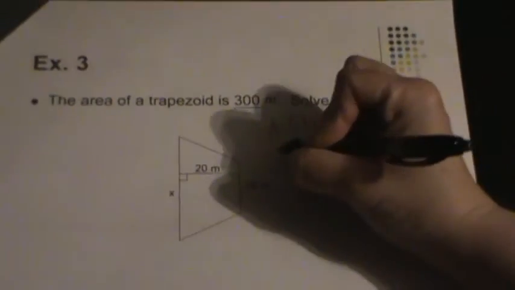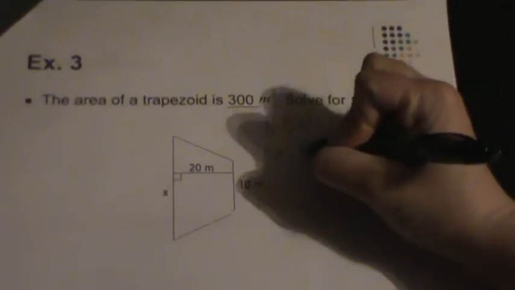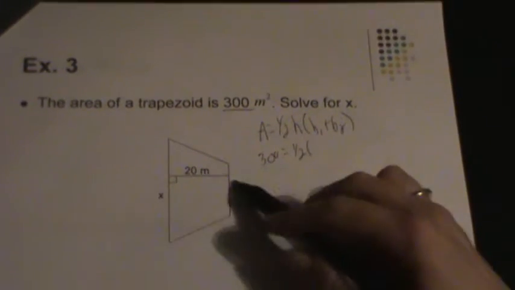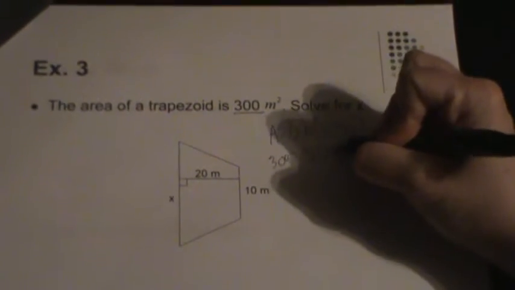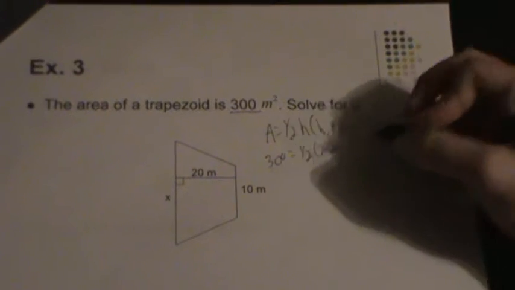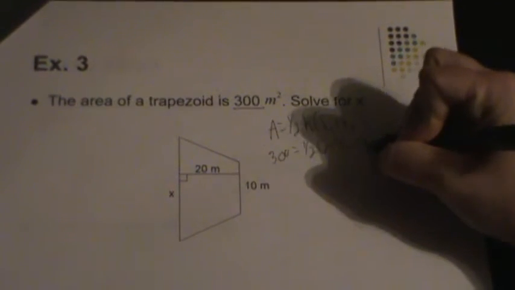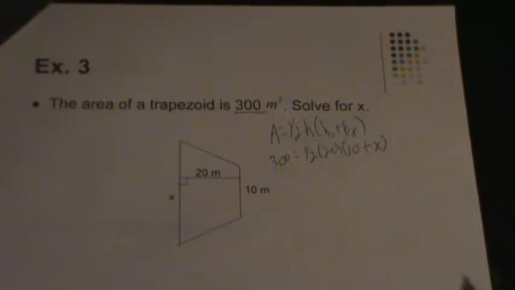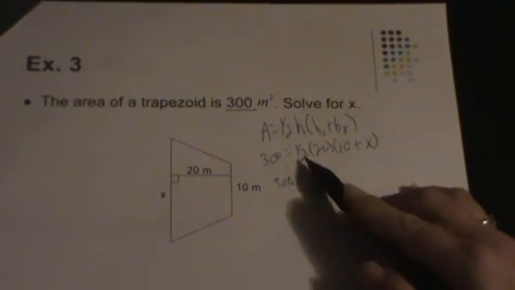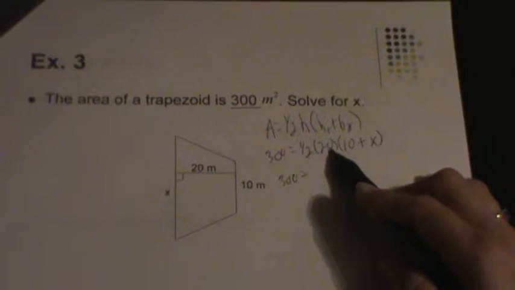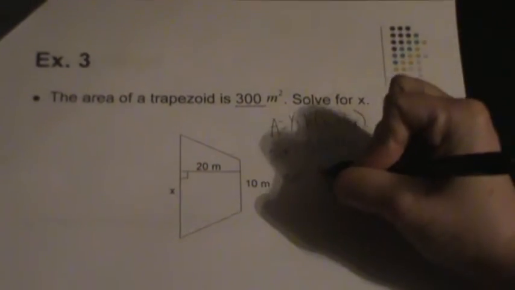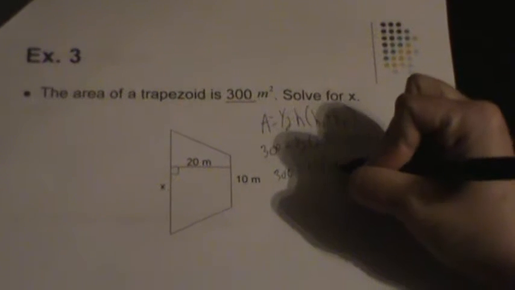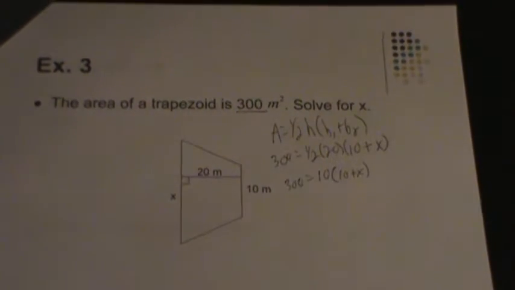So since 300 is my A, I'm going to put it directly under the A, equals 1/2 times my height, in this case is 20. Base 1 I can make is 10, plus base 2 is going to be x. So from there I need to solve the equation. First thing I'm going to have to do to make it easiest for me is take 1/2 times the height. So half of 20 is 10, and then bring down the 10 plus x.